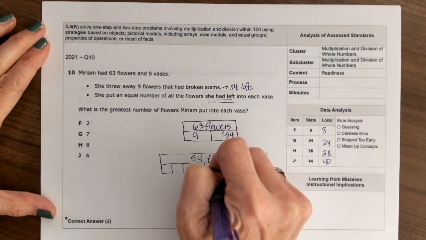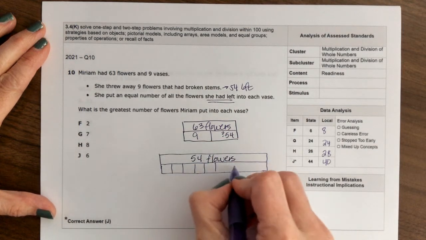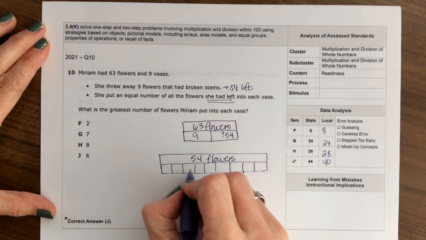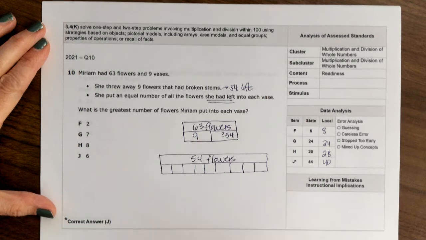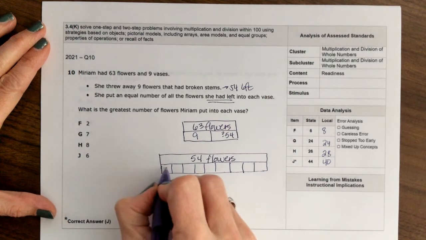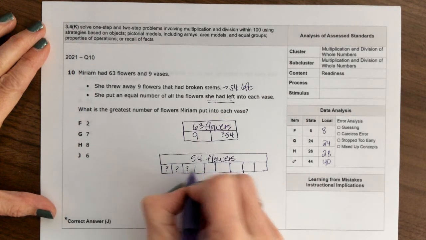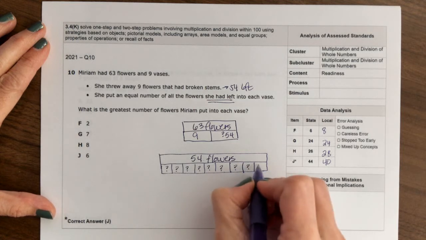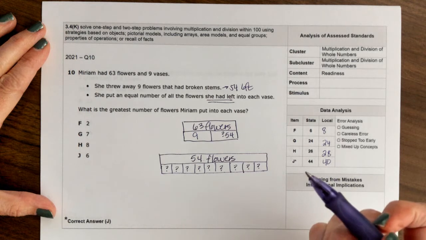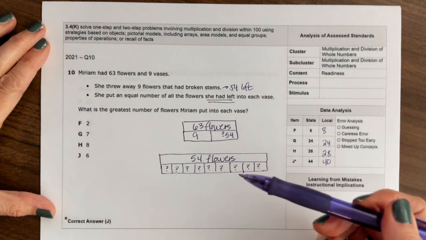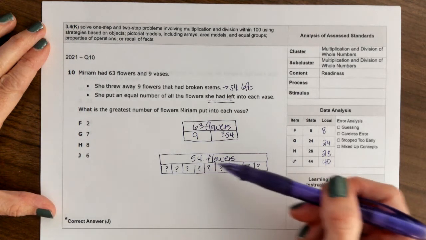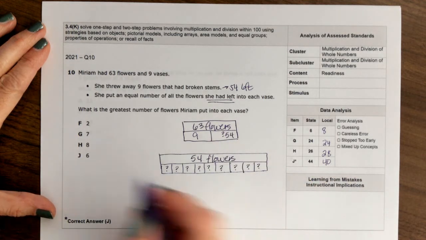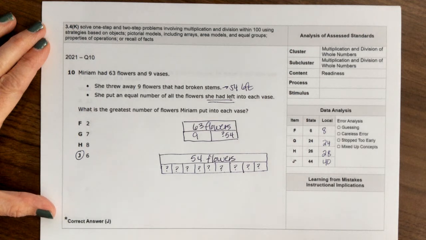We're going to see how lucky I get. 1, 2, 3, 4, 5, 6, 7, 8, 9. Very good. She had 9 vases, so for each one I have to figure out how many flowers went in. So that's 2 strip diagrams I can use to model what's going on in this problem. And we know that 54 flowers divided up into 9 vases is 6.